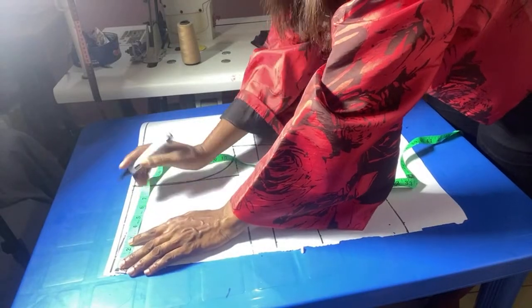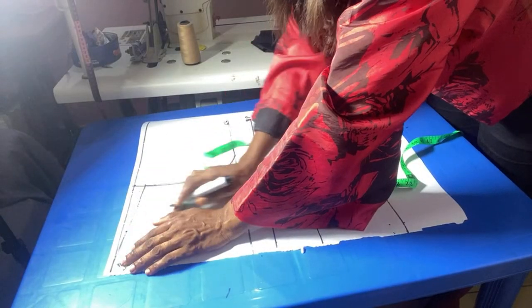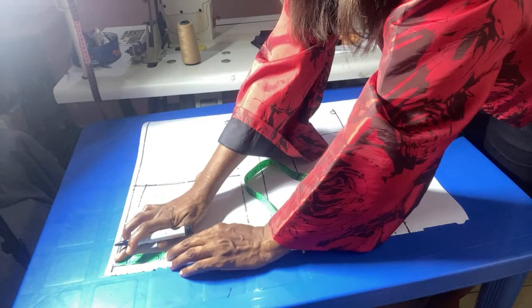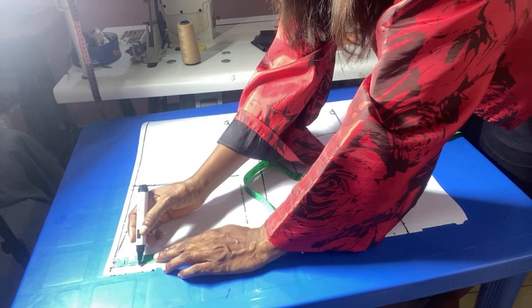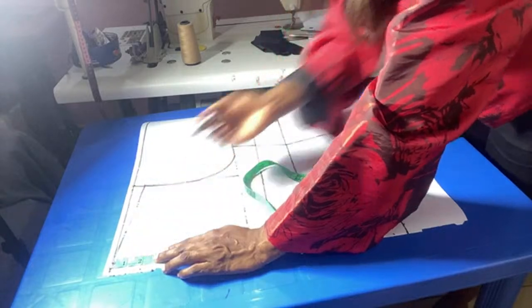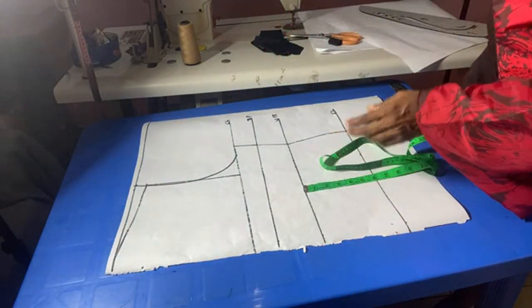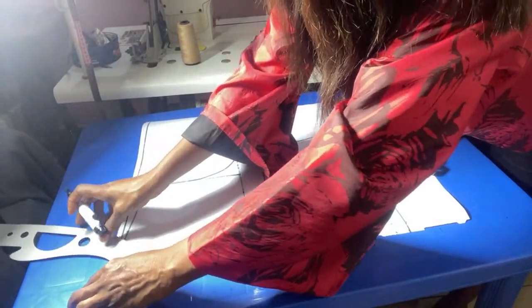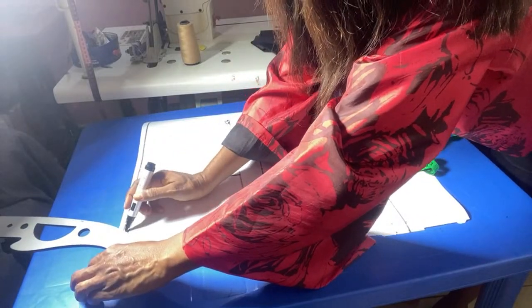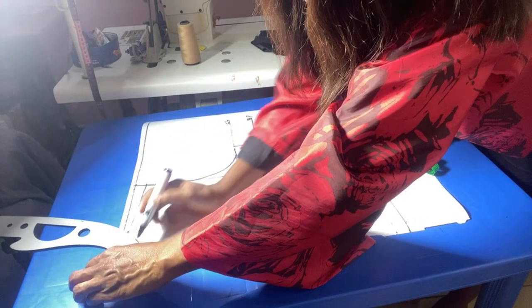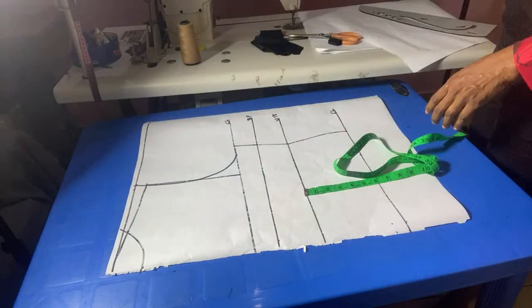The next thing we want to add is our neckline. For the neckline, I'll use 3.5 inches like this, and then I am going to use 2 inches for the depth of the back neckline. I'll mark this that way, and then I'll neck this with my ruler like this. All right, so we have marked our neckline.